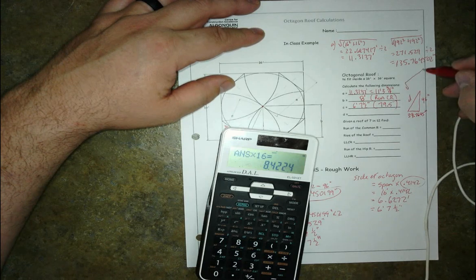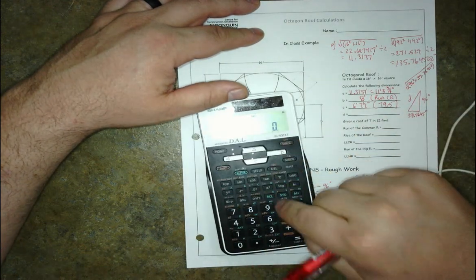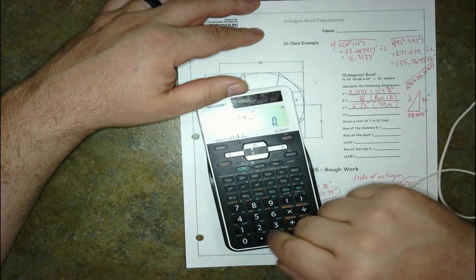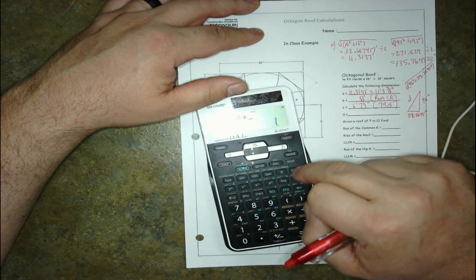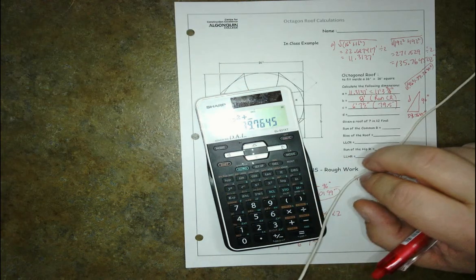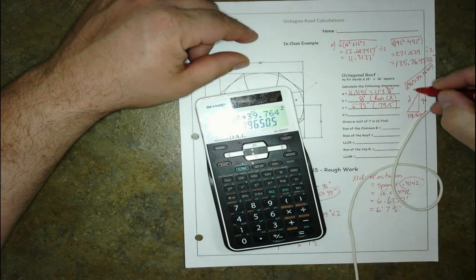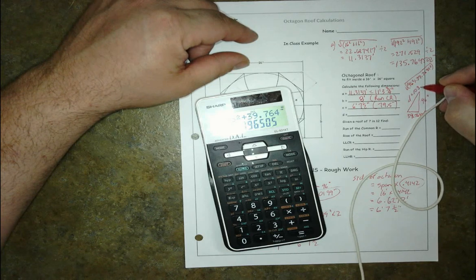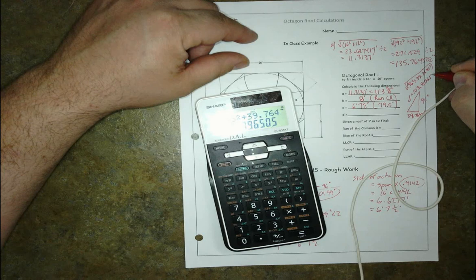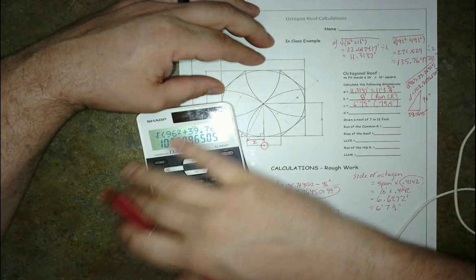So 96 to the exponent of 2 plus 39.7645 to the exponent of 2, brackets, and then the square root button. Equals 103.909605 inches. Okay?